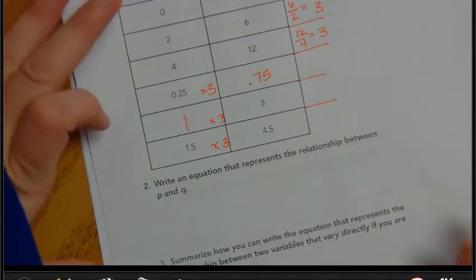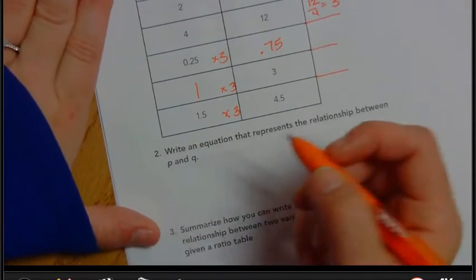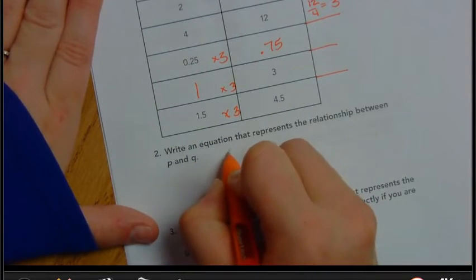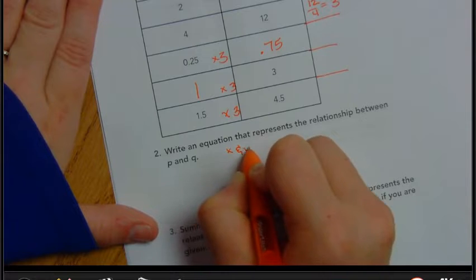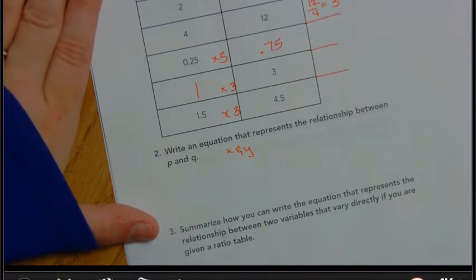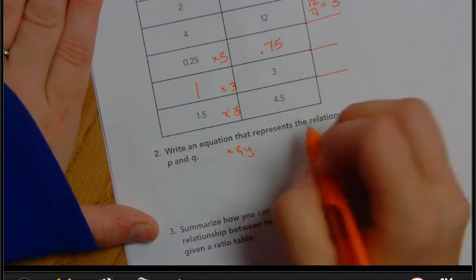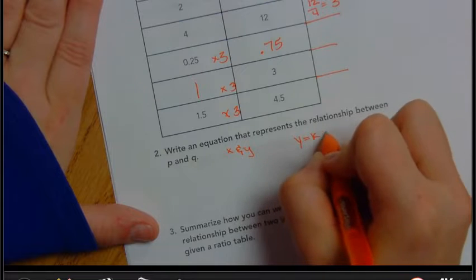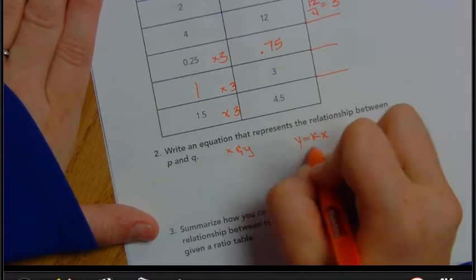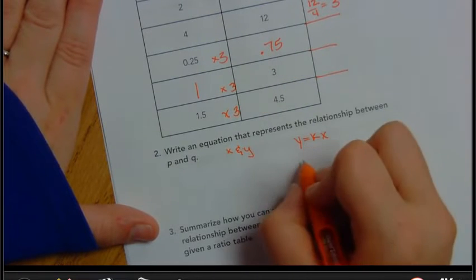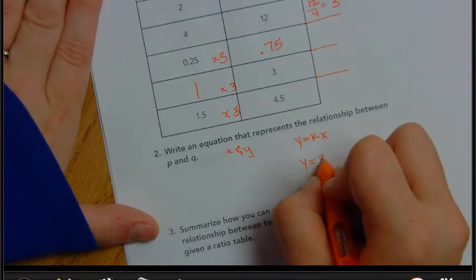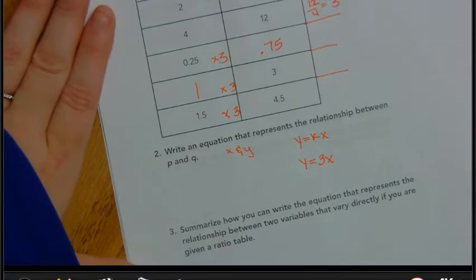Okay. Write an equation that represents the relationship between P and Q. And I'm going to say X and Y because we're used to seeing it in the form of X and Y. Well, I'm going to have Y is equal to K times X. And I know my K variable, we just found it up here, so Y is equal to 3X.